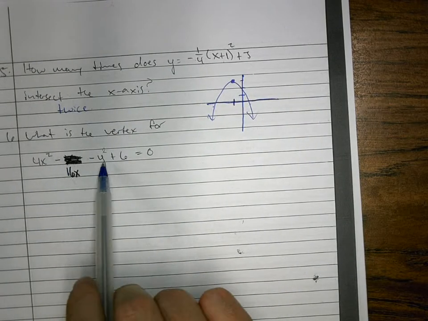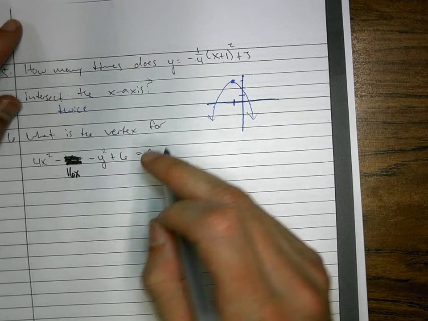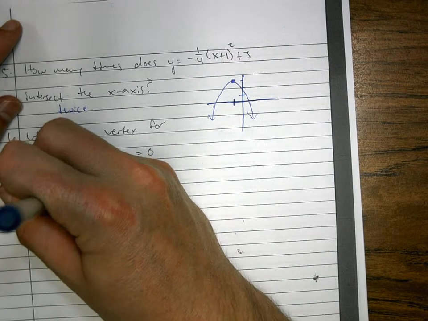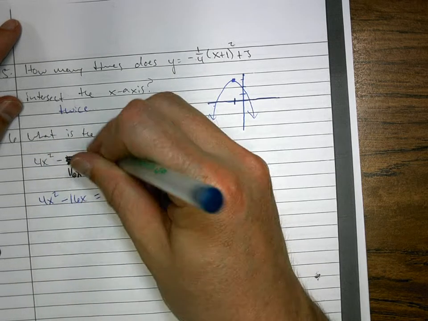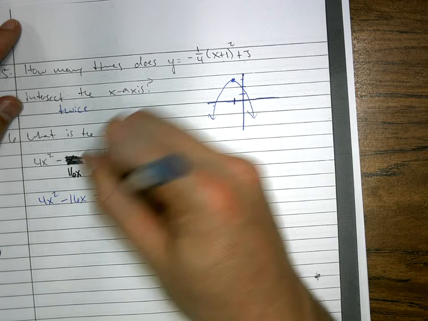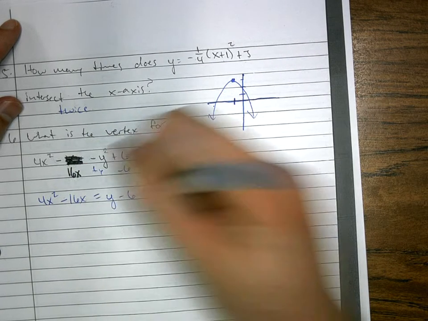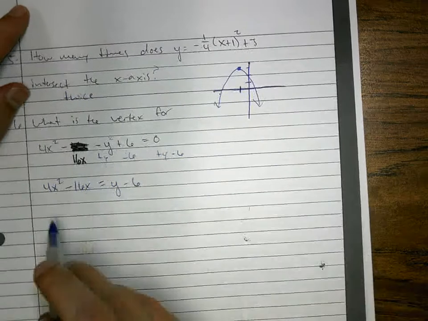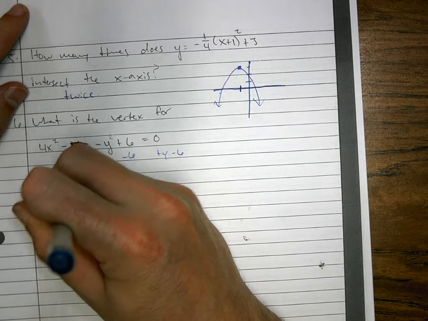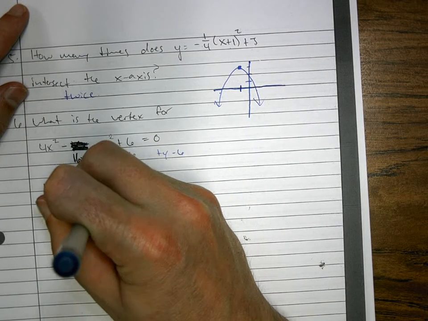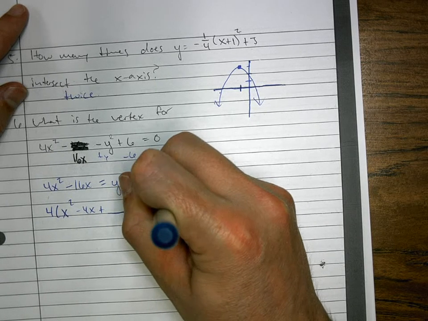What is the vertex for this problem? So to find the vertex, let's move the y's over to the other side. So we get 4x squared minus 16x equals positive y minus 6. And let's factor out a 4 in front. So we're left with x squared minus 4x plus blank is equal to y minus 6.